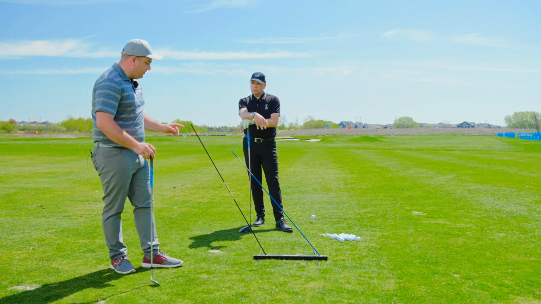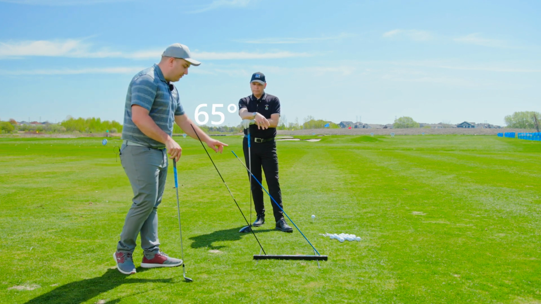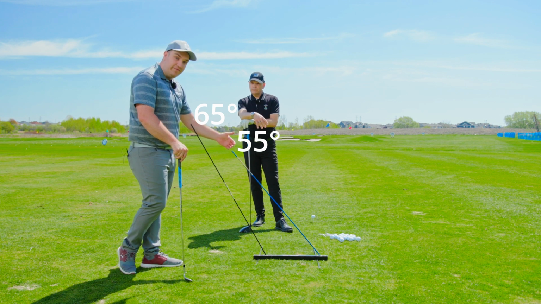Yeah, so we have two alignment sticks in the ground, one at a 65-degree angle to match a wedge swing, and one at more of a 55-degree angle to match a driver swing. And we're going to use it to explain the difference in the plane of our driver swing versus our wedge.